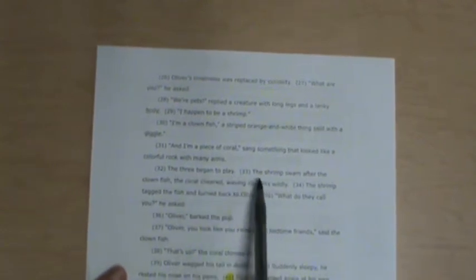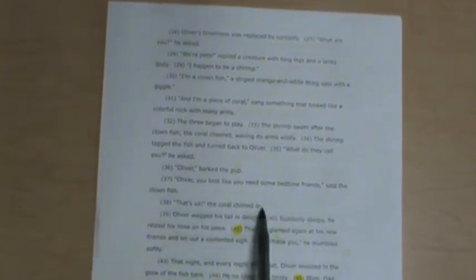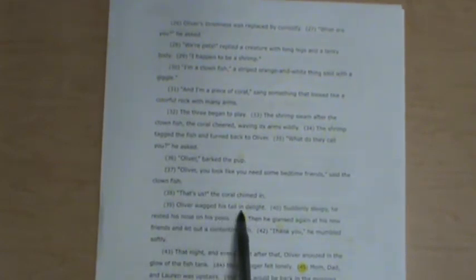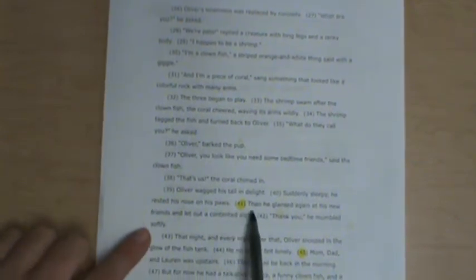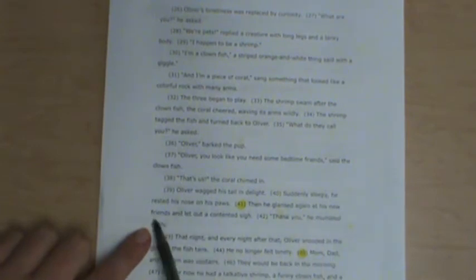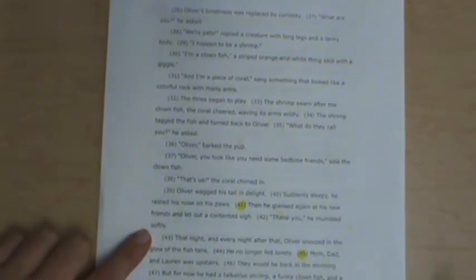The three began to play. The shrimp swam after the clownfish, and the coral cheered, waving its arms wildly. The shrimp tagged the fish and turned back to Oliver. "What do they call you?" he asked. "Oliver," barked the pup. "Oliver, you look like you need some bedtime friends," said the clownfish. "That's us," the coral chimed in. Oliver wagged his tail in delight. Suddenly sleepy, he rested his nose on his paws. Number 41, we're going to look for a mistake. Then he glanced again at his new friends and let out a contented sigh.